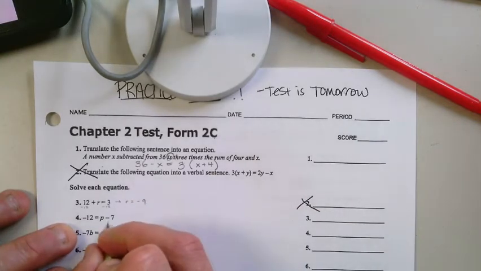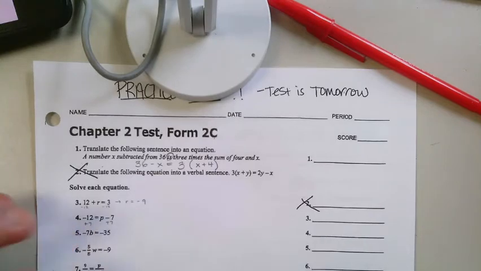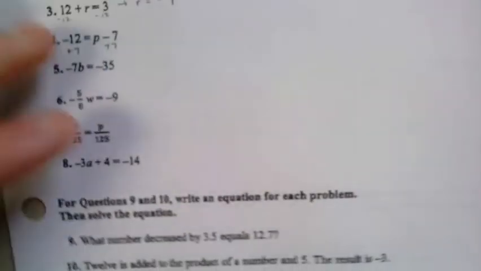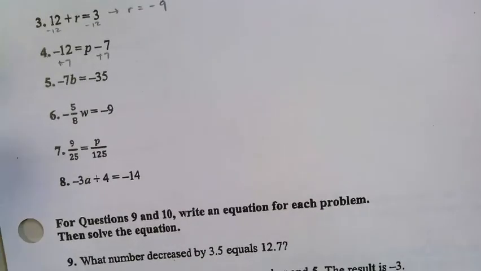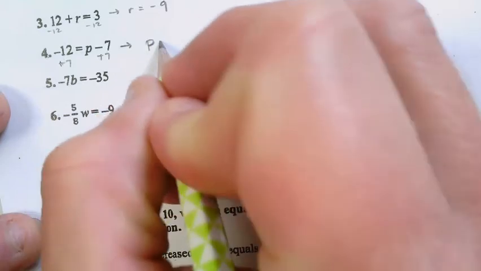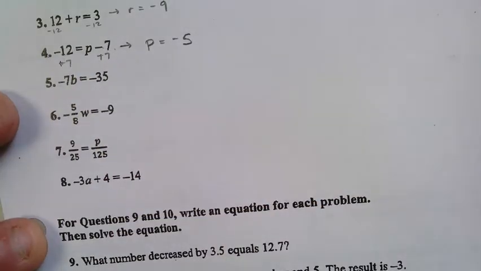This one, I'm going to add 7 to both sides. I know that's kind of small there. Maybe I can zoom in a bit more. Oh, that looks better. Okay, add 7 to both sides. If I do that, -12 plus 7 gives me -5. -5 minus 7 is -12.